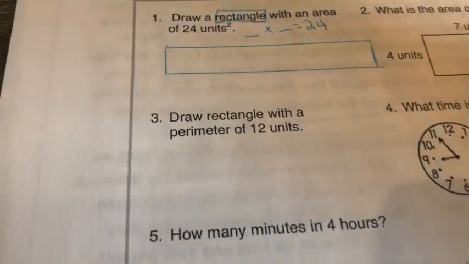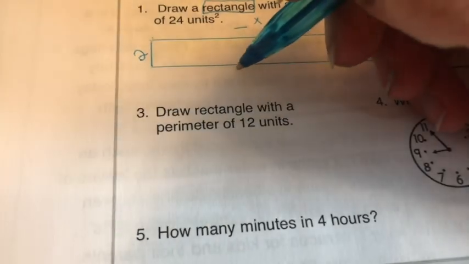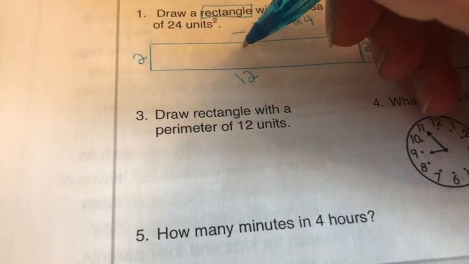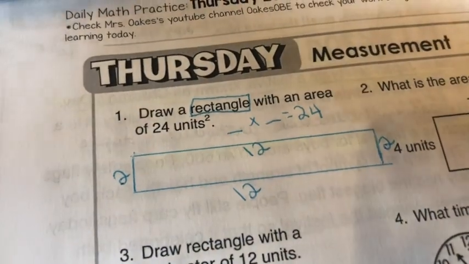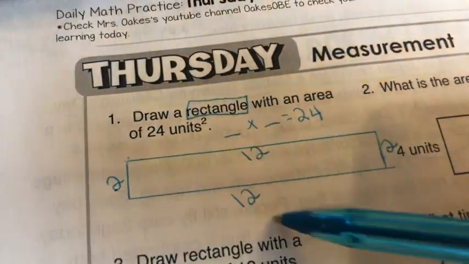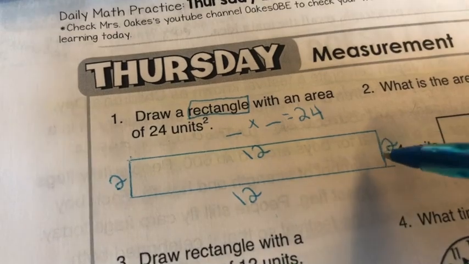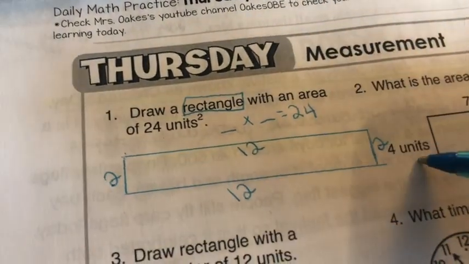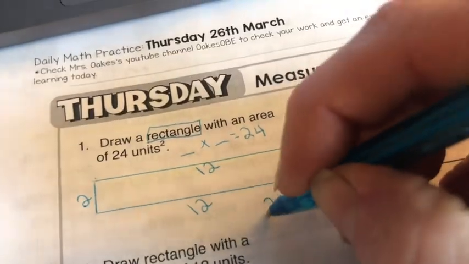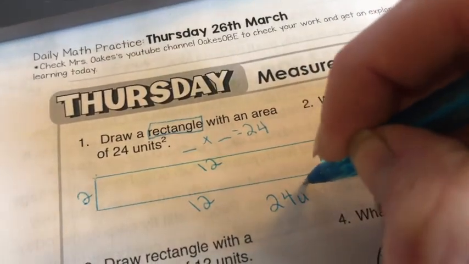So I've got 2, 2, 12, and 12. All right, and we find area by going, it's not perimeter, so we don't add it all up. We find area by going length, 12, times width, 2. 12 times 2 is 24. 24 units squared. All right, number 2, what is the area of this shape?